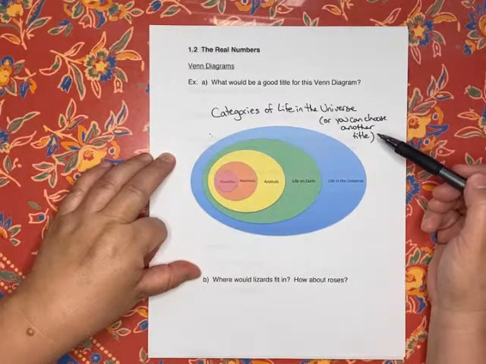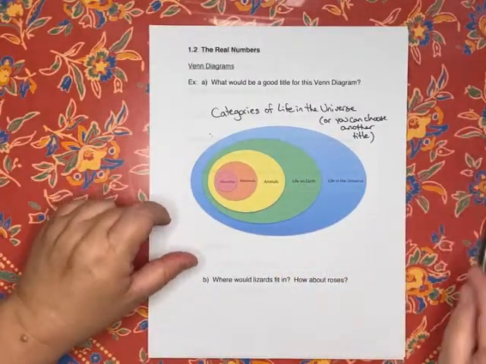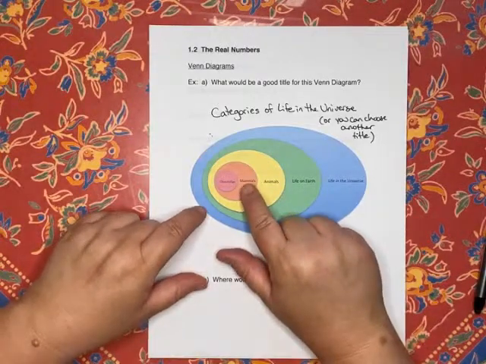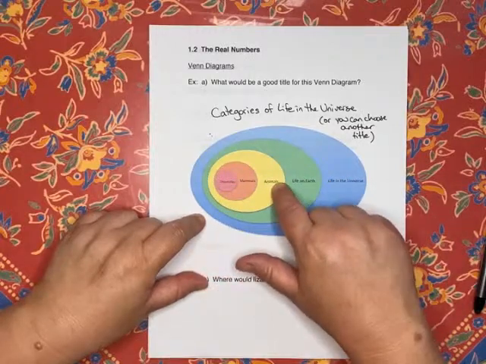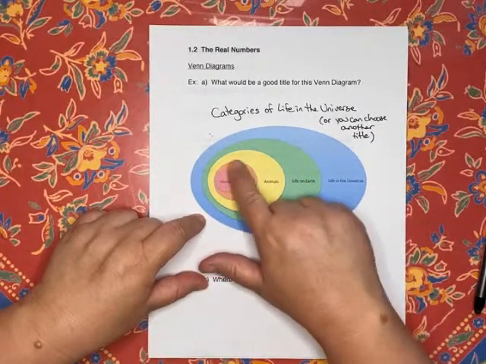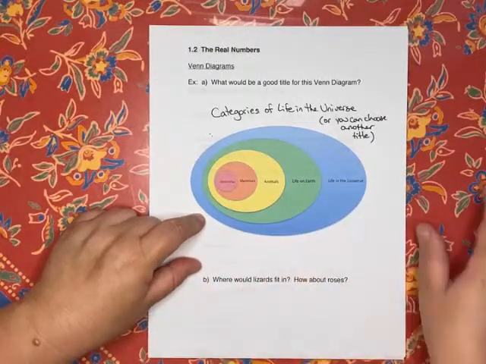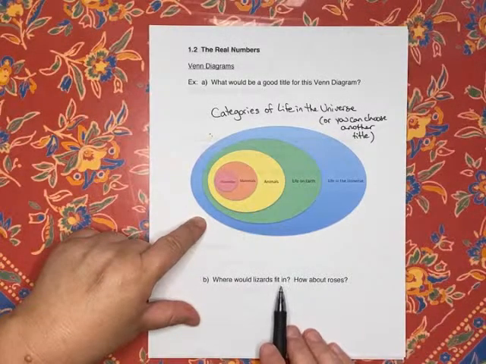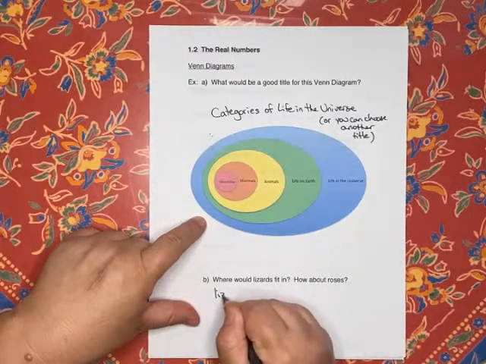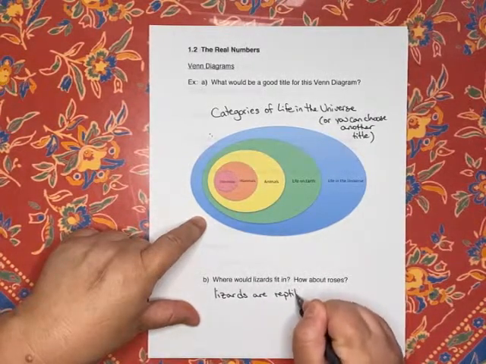So as we look through this, the cool thing about Venn diagrams is they show us that, for example, the set of mammals lies completely inside of the set of animals. Set of animals lies completely inside of the set of life on Earth. And so the question is, where would lizards fit in? And if we think about lizards, lizards are reptiles.